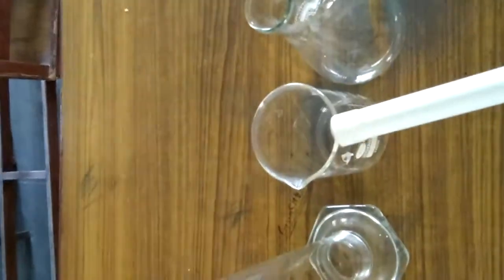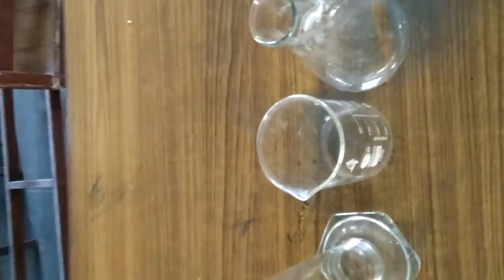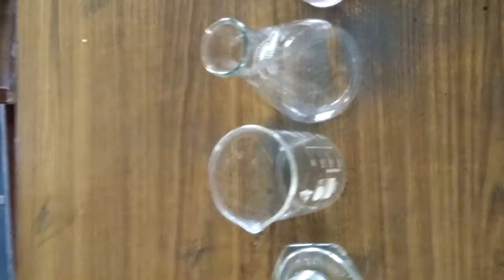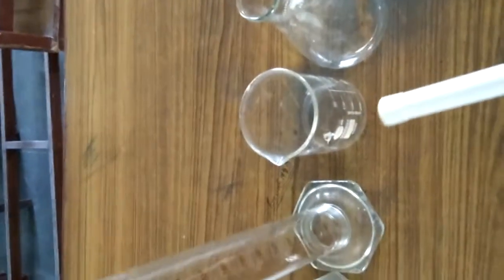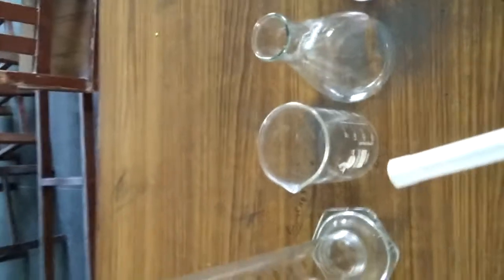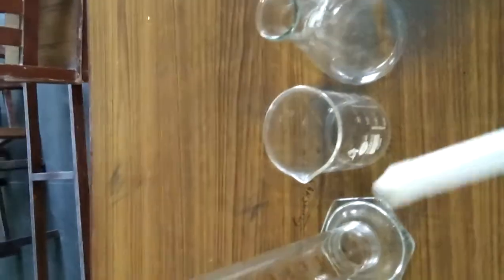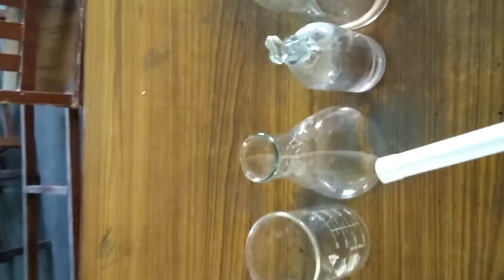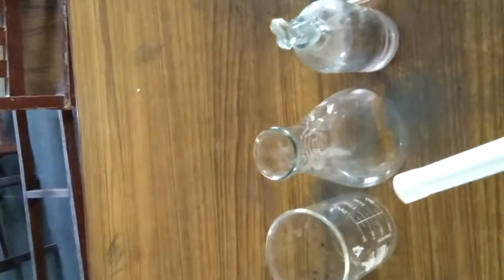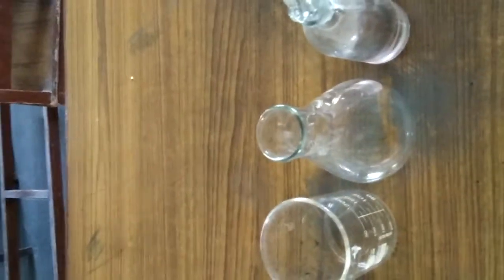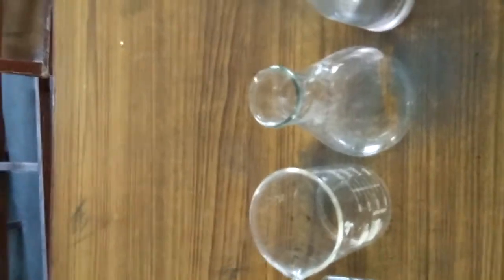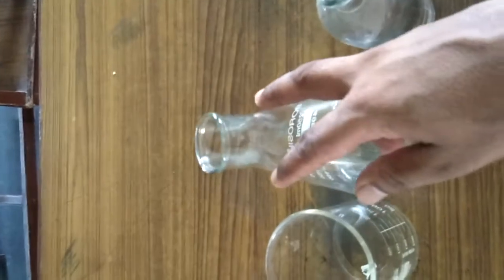Now let's see the next apparatus. Yes, this is a beaker. A beaker is used for separation or titration using different types of solutions, and for mixing liquids and solids. Now the next apparatus is a conical flask. Students, the name conical indicates the neck is narrow. This is a conical flask.